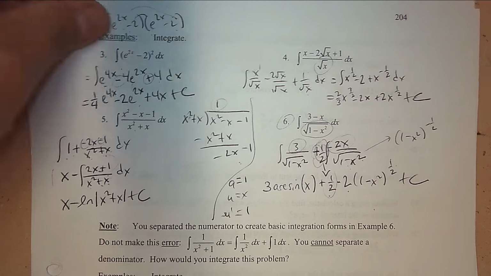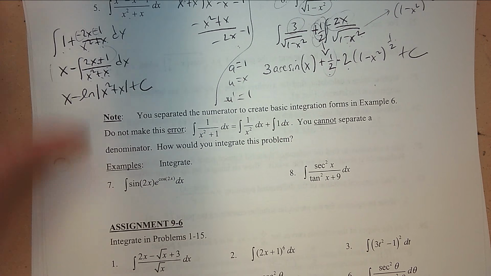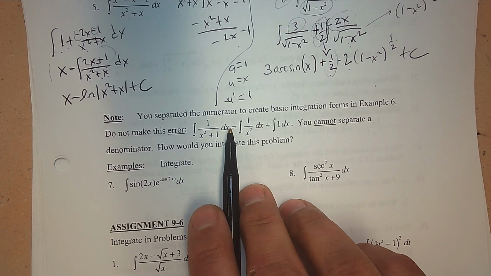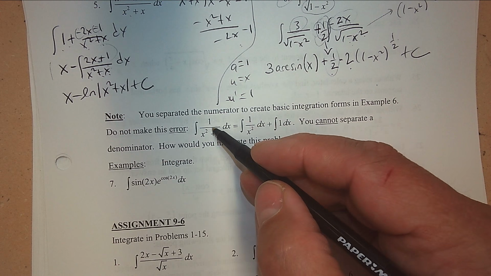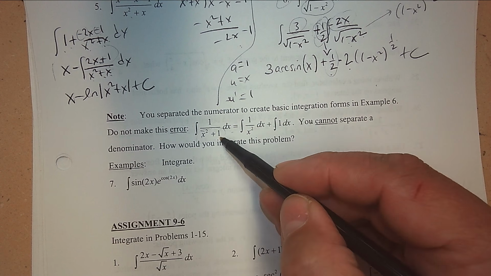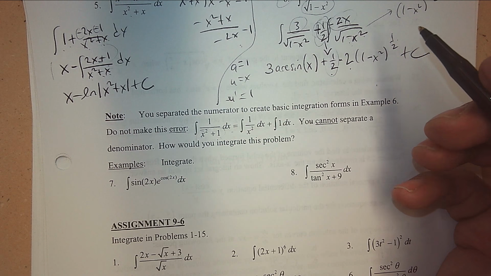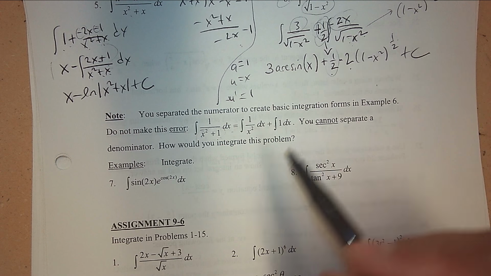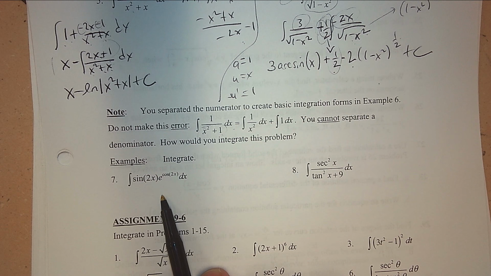All right, number 7 and 8. You separate the numerator to create basic integration forms in example 6. Do not make this error. We've talked about this in class. Bad algebra, not a binomial on the bottom. Binomial, you can't separate it like that. So don't do that. So how would you integrate this problem?